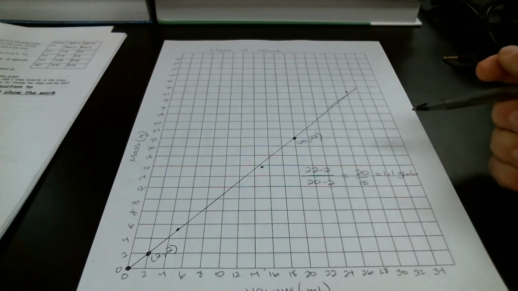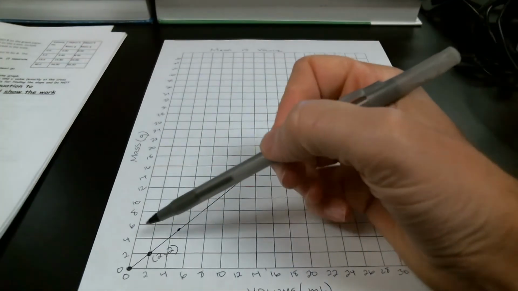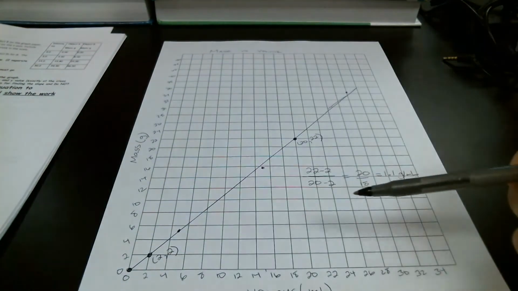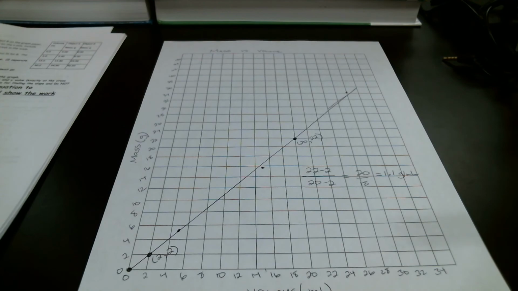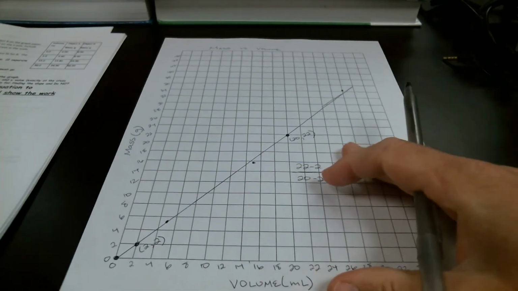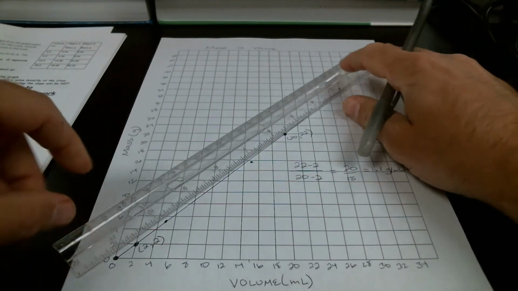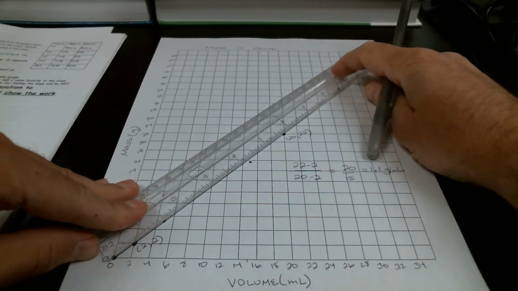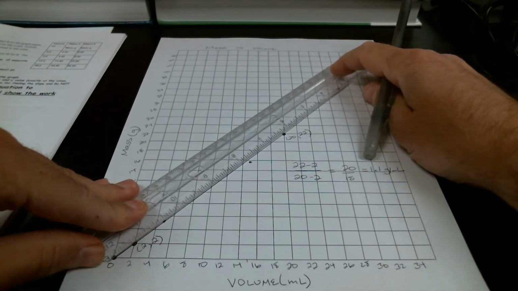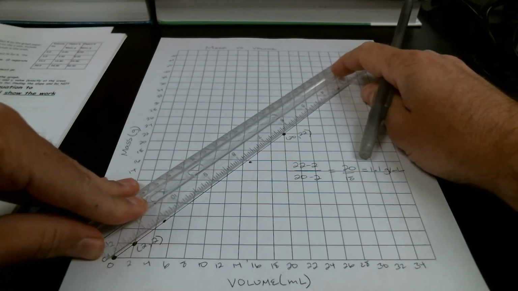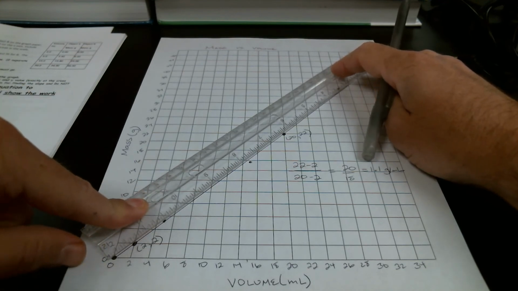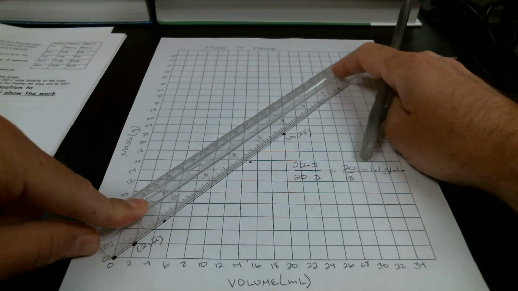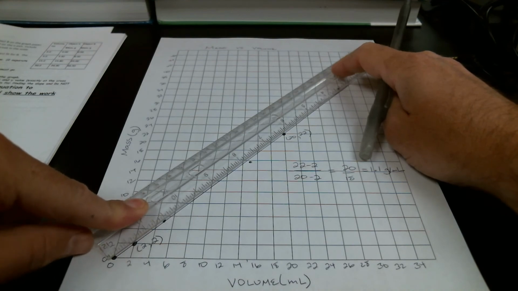So again, I know that was done pretty quickly. Mass on y, volume on x. I plotted my points. And then remember, I did my line of best fit, where I looked at the points that I'd collected, and I drew a straight line that did the best to average out those values. And again, that line of best fit has to go through 0, 0.